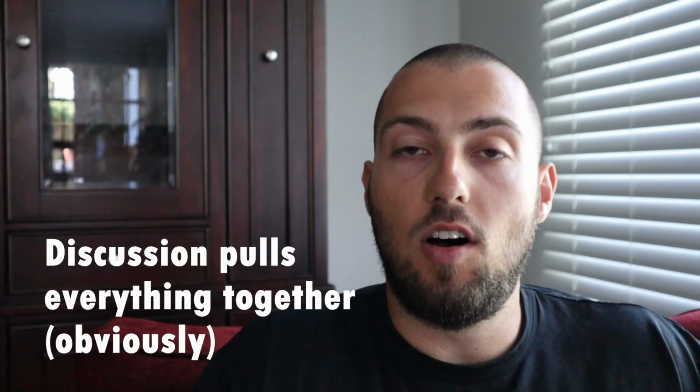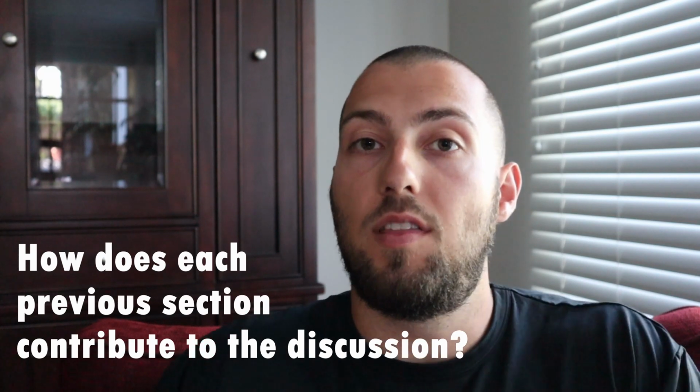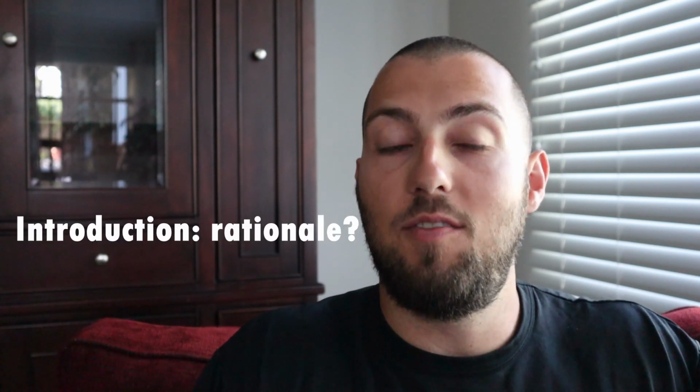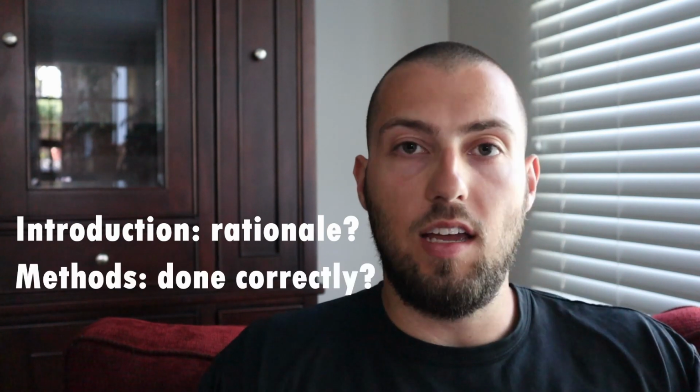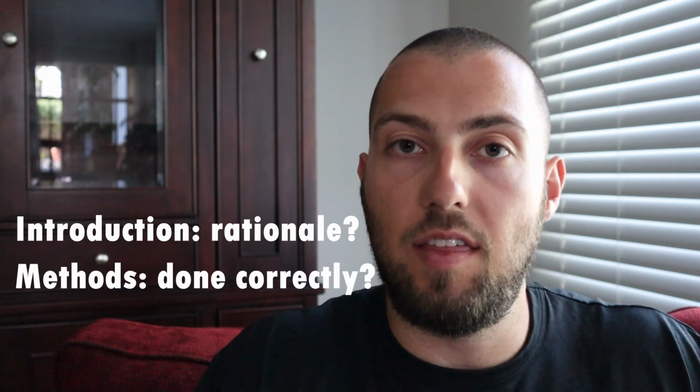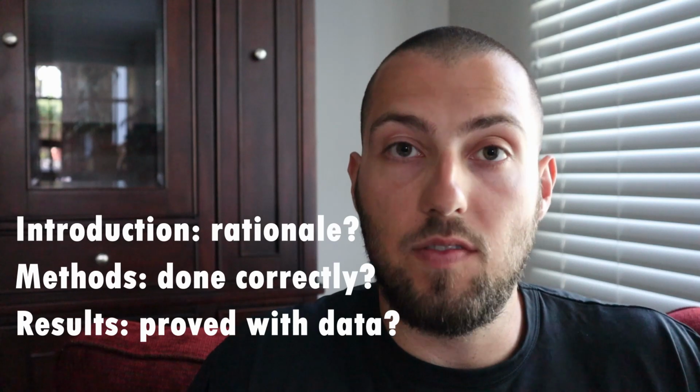Obviously, these sections all tie in together with the research study, that's why you have to understand all parts of it. But this section is where you're really going to have to use your critical thinking skills to evaluate it to the best of your ability. When reading the discussion, conclusion, and practical applications, it's not really dissecting the section itself, but really is it lining up with the rest of the paper? Because anyone can say anything. It's, do they have the right rationale or the introduction? Did they do it the right way? The methods? And do they have the data to prove it, the results?